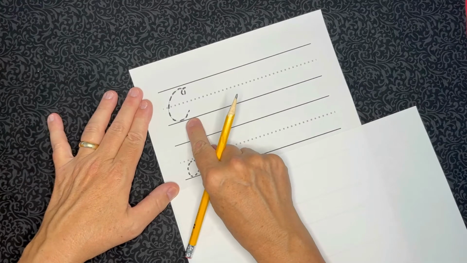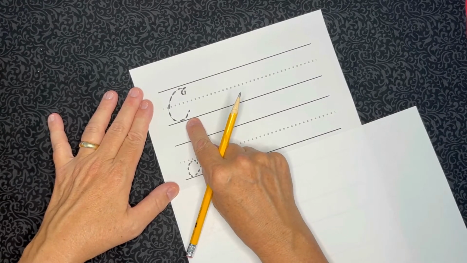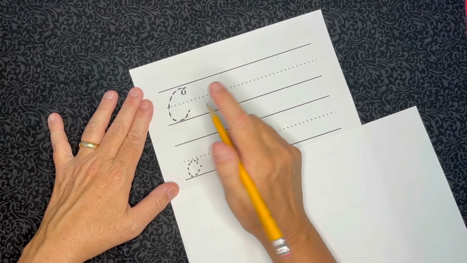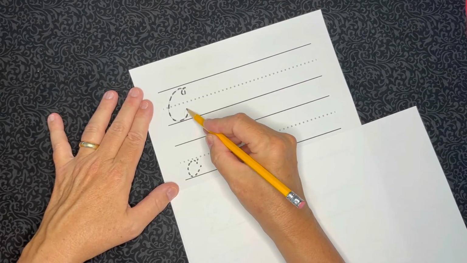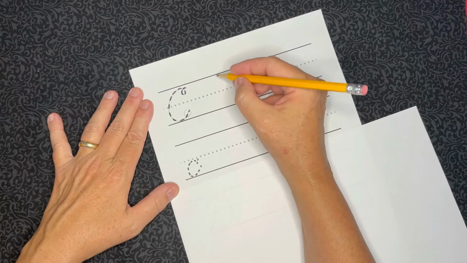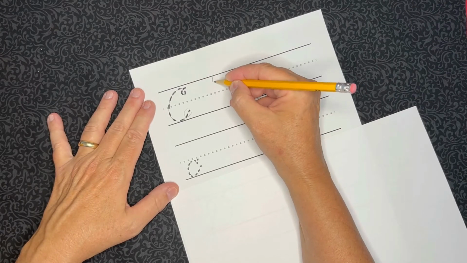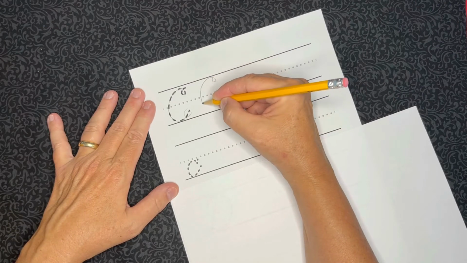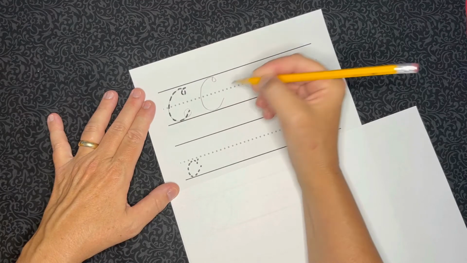Now I know looking at this, it kind of just looks like a C. You're probably wondering, why do I say a tail? But right here you can see it's kind of straight, and that's what goes into the next letter to connect it. So little loop, bump, and a tail.